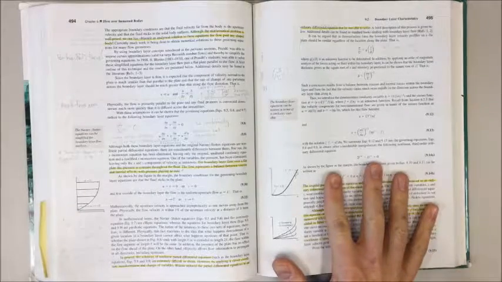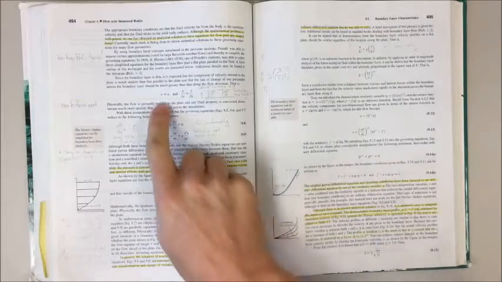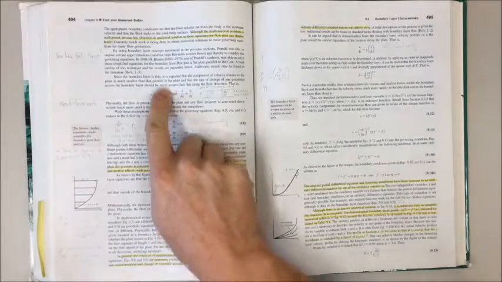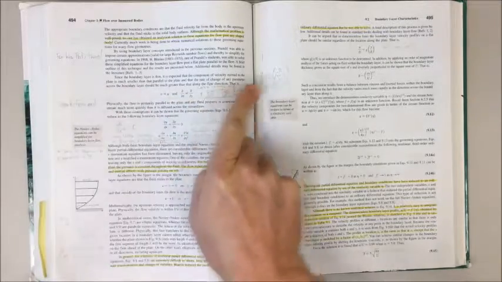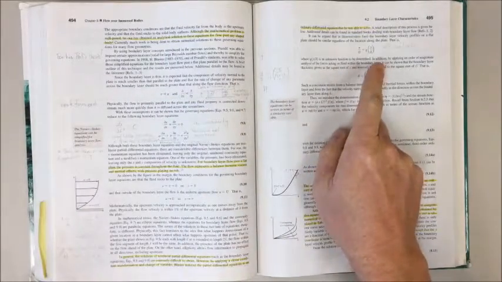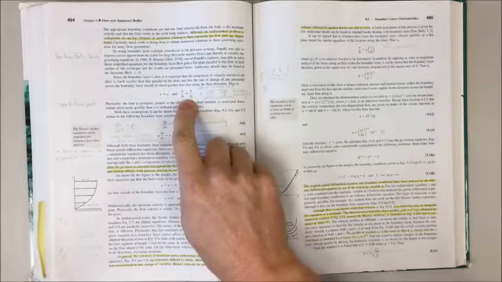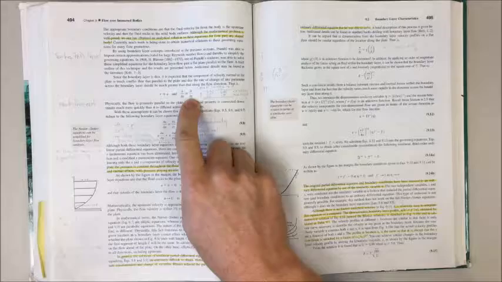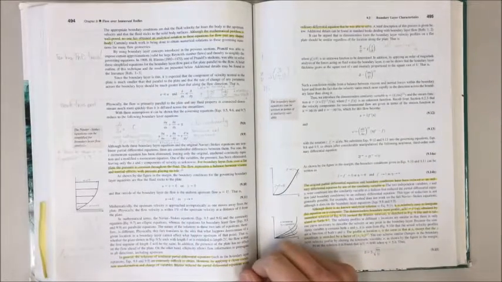It's very well explained. But essentially, what we're going to do here is we assume that the velocity in the vertical direction is very small with respect to the velocity in the direction moving along the plate, and that changes in x are fairly small compared to changes in y, right? And we've made both of these assumptions many times before in this class.